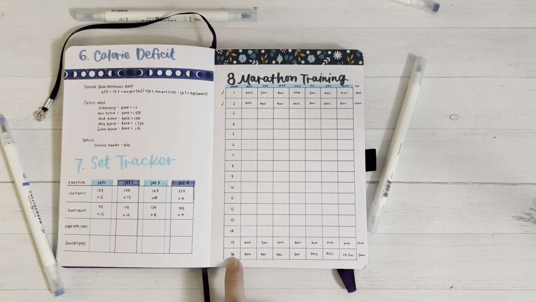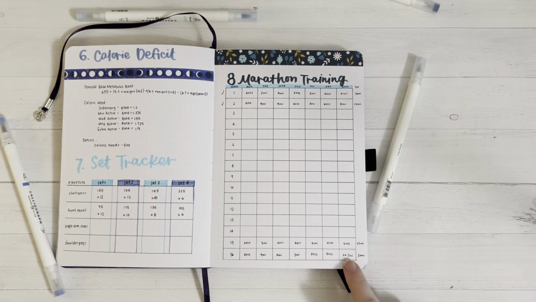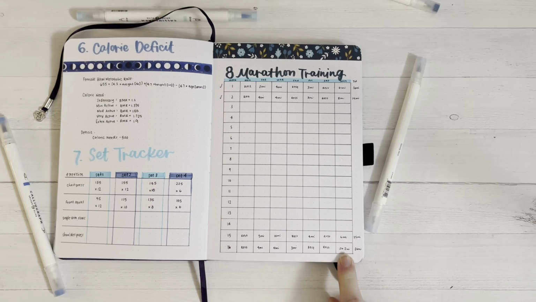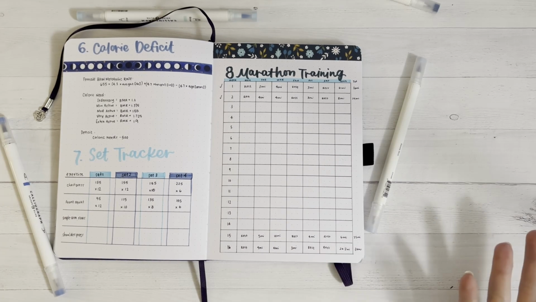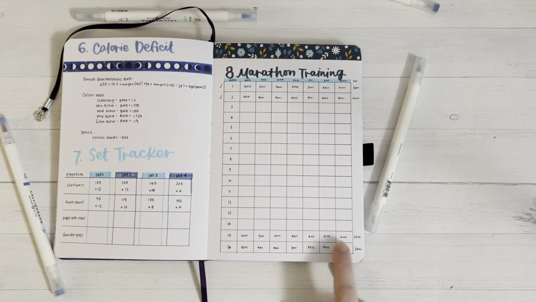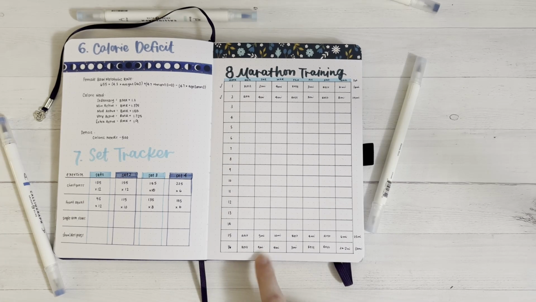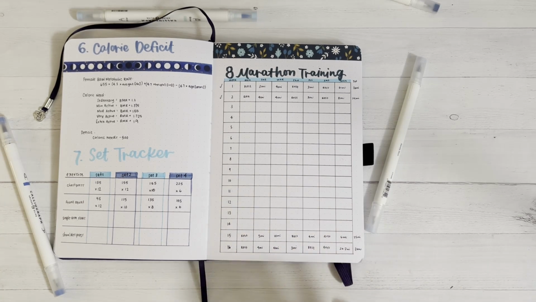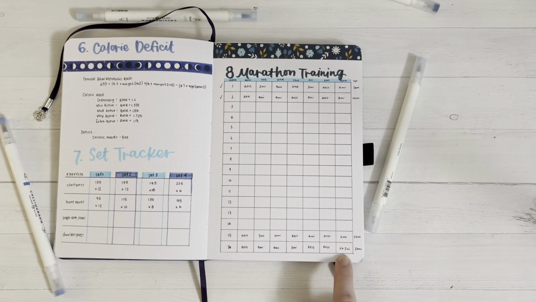All the way up until week 16, which would be the week of the marathon. You can see that Sunday is 26.2 miles. That is the marathon day. While you were doing a little bit more mileage on week 15, like a 10-mile run, for example, this week is, okay, don't burn yourself out right before your marathon. So rest, 4 miles, 4 miles, 3 miles, rest, and then do 26.2 miles on Sunday.